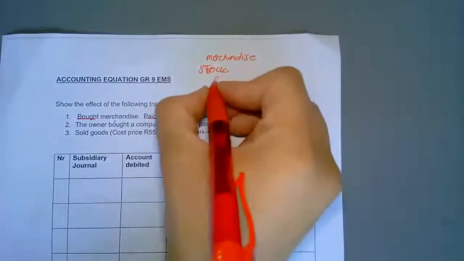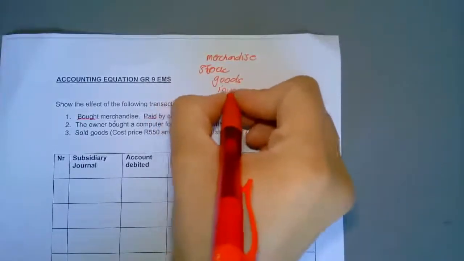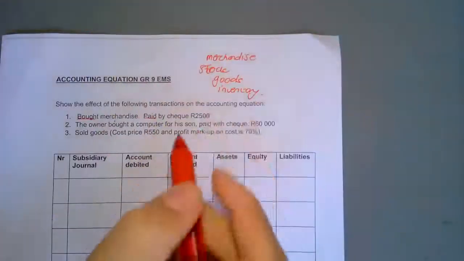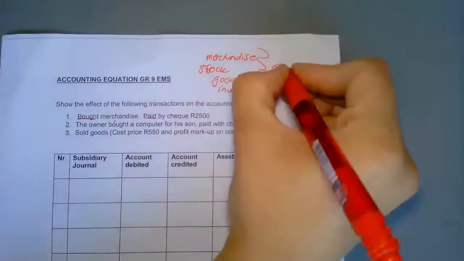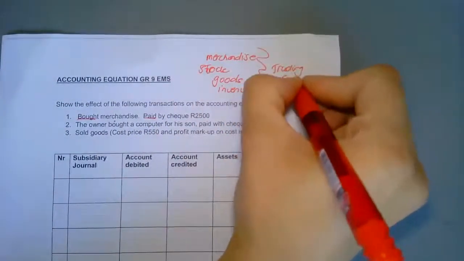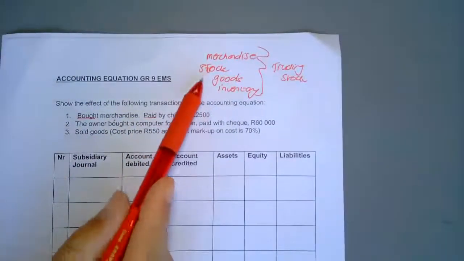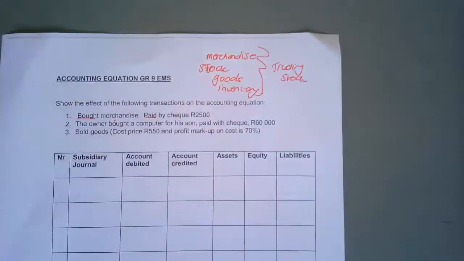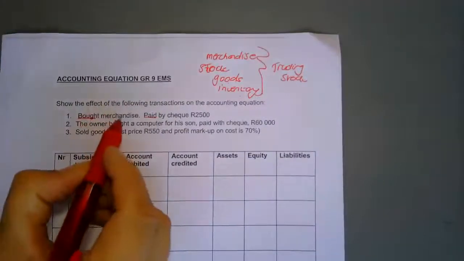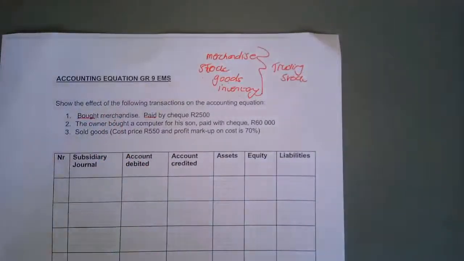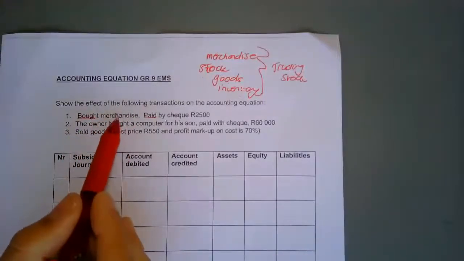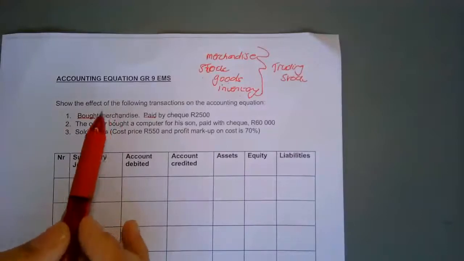merchandise, stock, goods, inventory, then you know they are all the same. They are all referring to trading stock. So merchandise, stock, goods, and inventory are other names for trading stock. So if you buy merchandise, you are basically buying trading stock. You cannot say it is bank and merchandise. There's no such account as merchandise. The name for the account is trading stock.